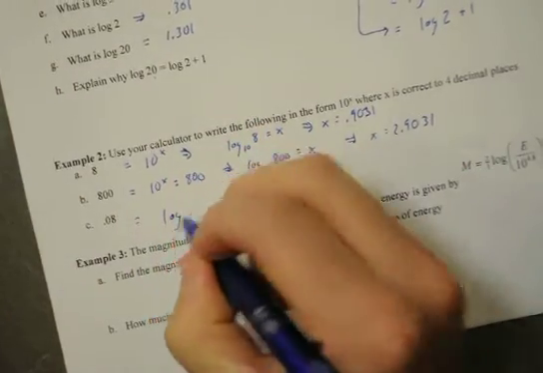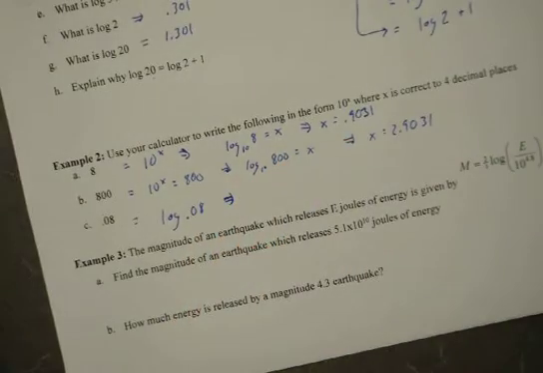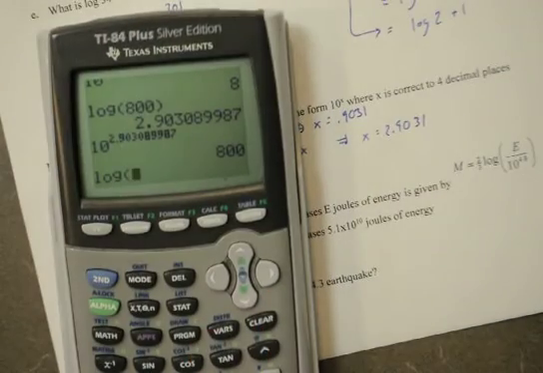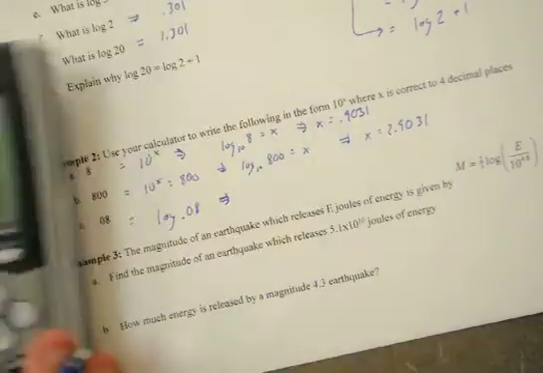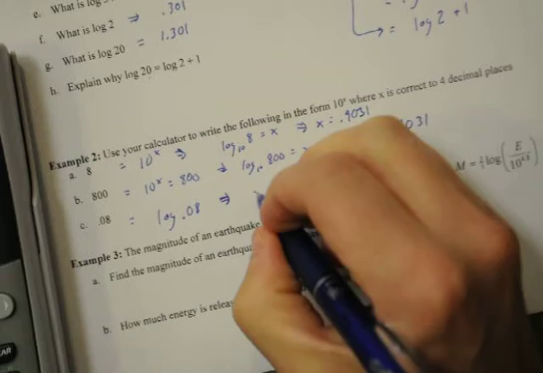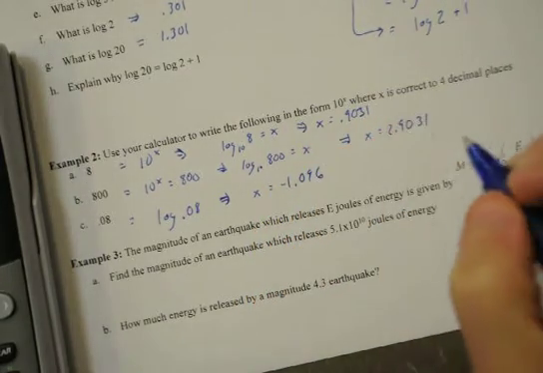Alright, so we're just looking at the log of 0.08 here. 10 raised to what power is 0.08? It's going to be quite small. So the log of 0.08. Negative. Ooh, that's interesting. It's a negative number. When it dips below 1, it becomes negative. So negative 1.0969.